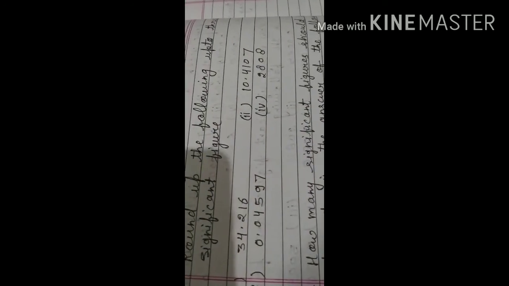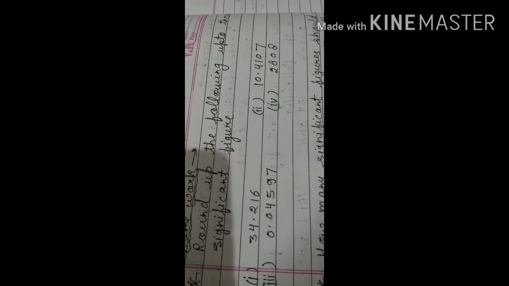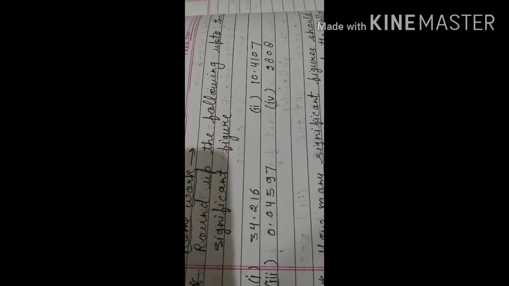I hope you all have got how to do the rounding of significant figures. Try to solve related questions in the homework. That's all for today's session.